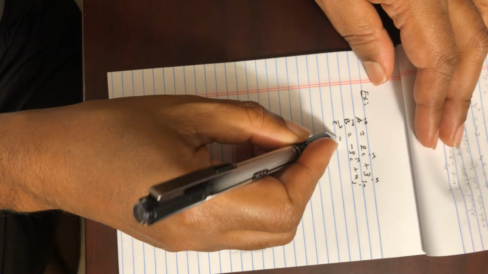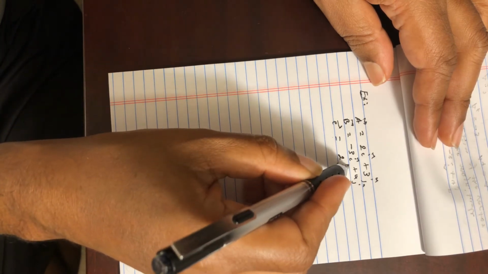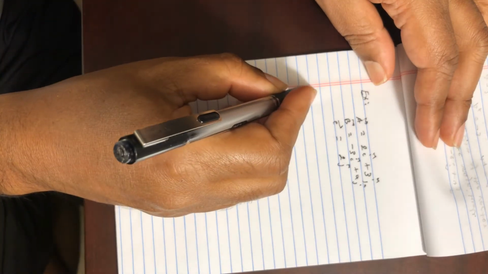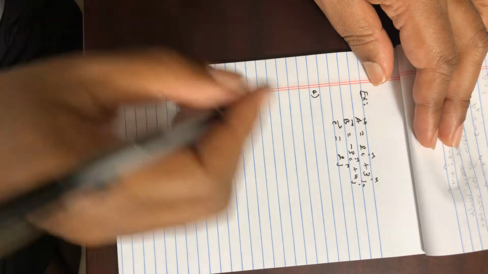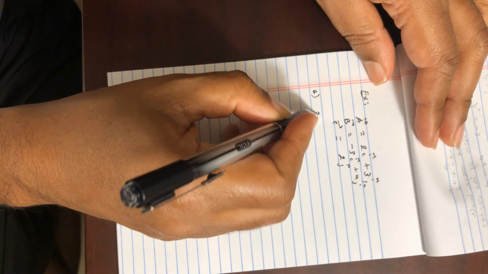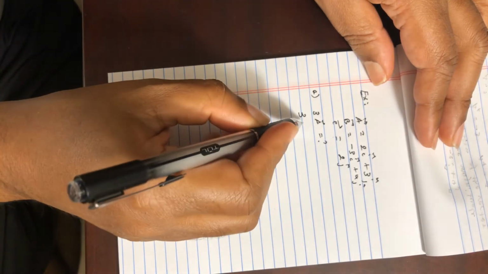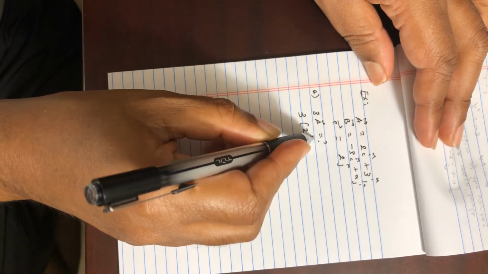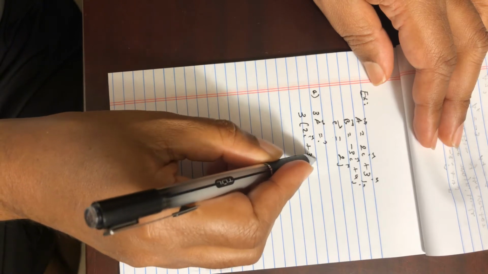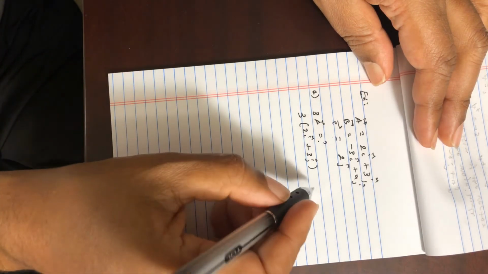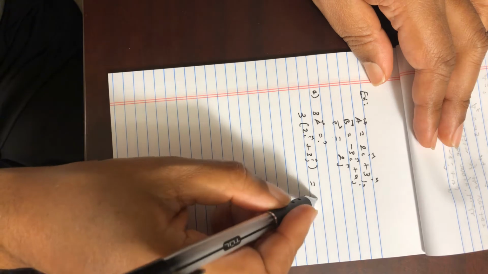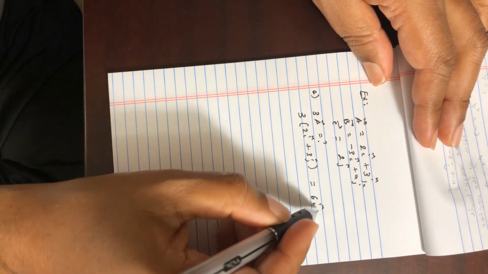Maybe c is, let's say, just 2j. Okay, so let's try to evaluate the following expressions. Let's say we want to find 3a. Simply multiply 3 by 2i plus 3j. So you distribute this: 3 times 2 you get 6i, and then 3 times 3 you get 9j.